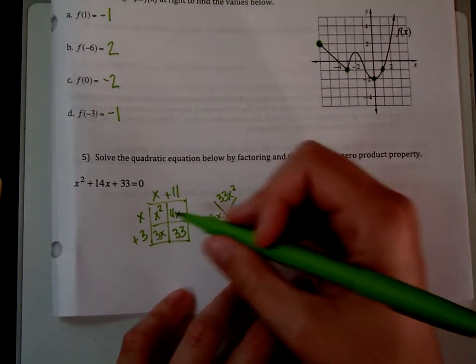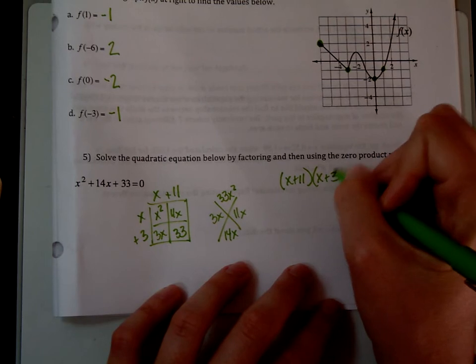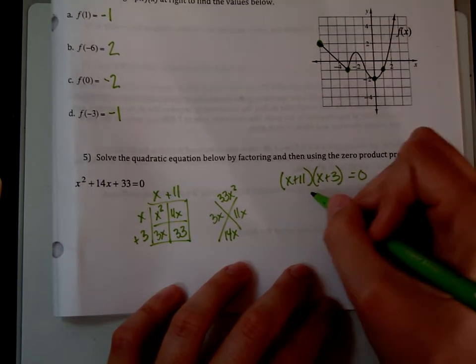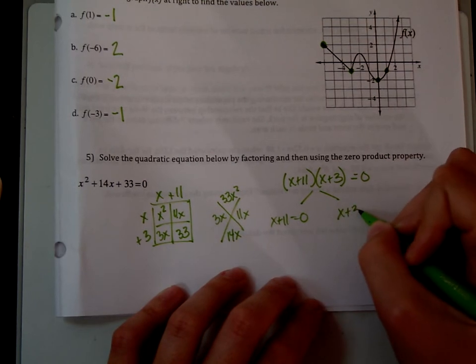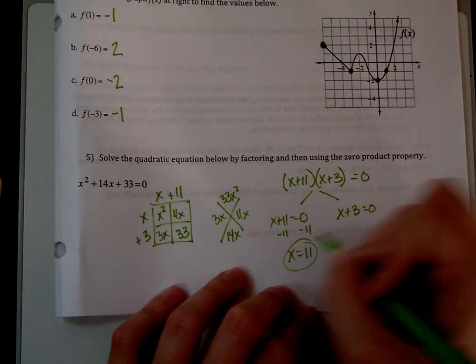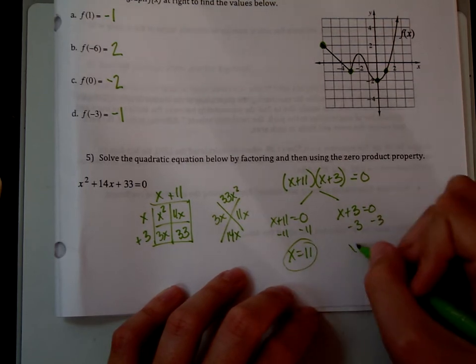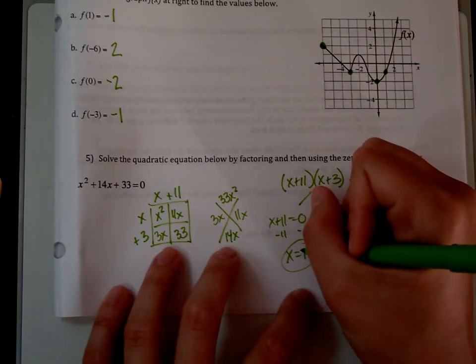So we can rewrite this equation as x plus 11 times x plus 3 equals 0. Now we can use the zero product property. So we get x equals negative 11 and x equals -3.